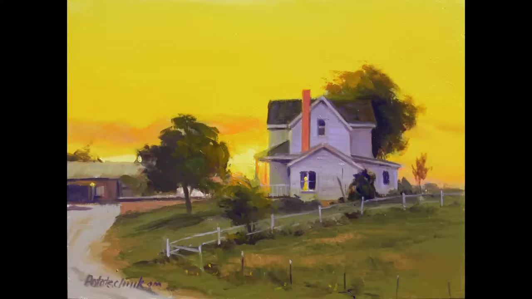So alizarin crimson was a good choice. It's a cooler red. It has a little bit of blue in it, which I thought also would tie in with the coolness of all the landscape here. And then the cadmium yellow pale is a warm yellow, and that mixed with the alizarin crimson would give me the oranges that I was after. So that's why that particular palette was selected.